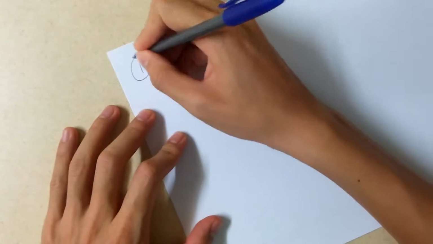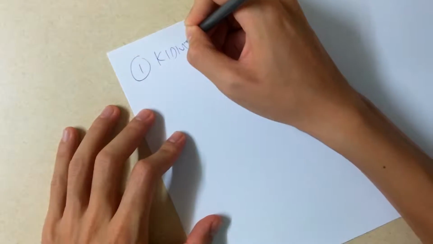So for today we are going to learn how to draw a BMW, and before we do it we have to understand the design language of BMW. The design language of BMW comprises four main features. So the first is that of the kidney grills.